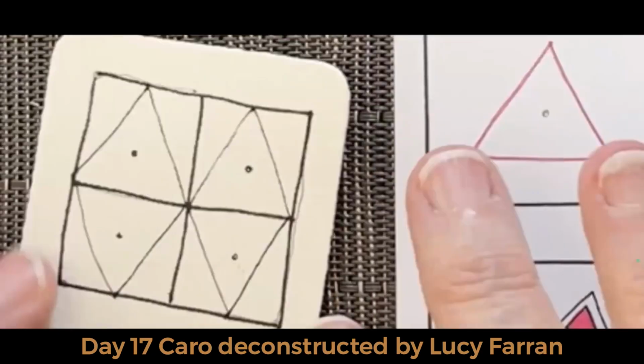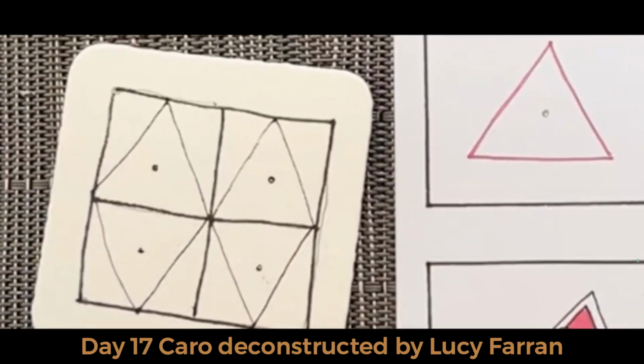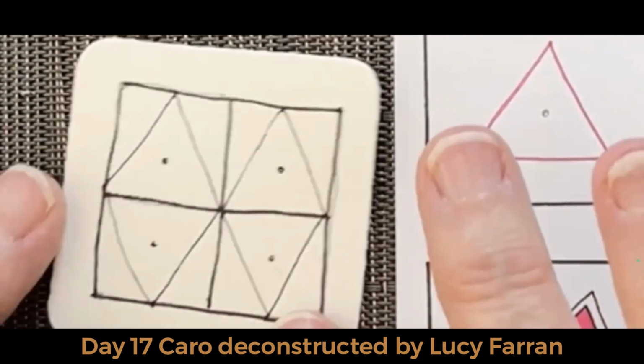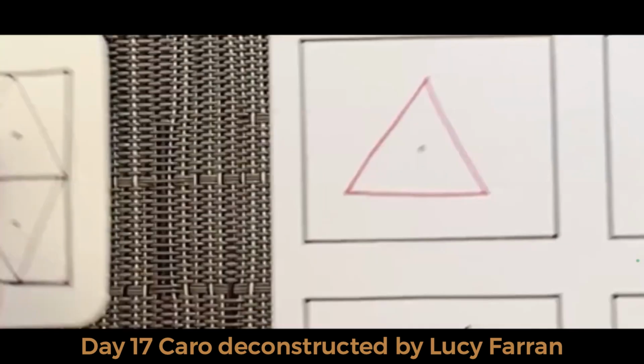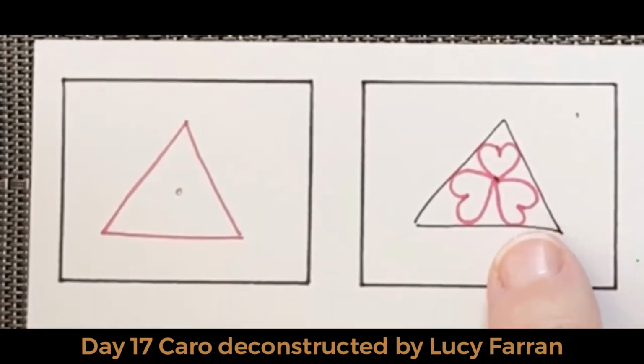I love this tangle. And I'm going to show you why in a minute. It's a heart. We're going to make little hearts. So let's look at step 2. We're making 3 little hearts.